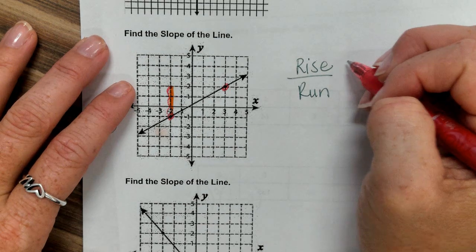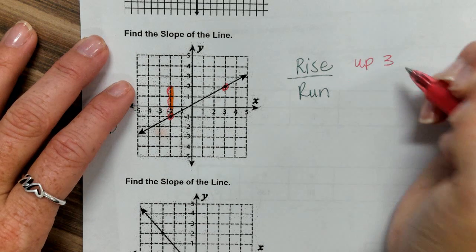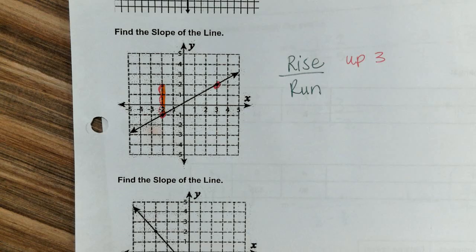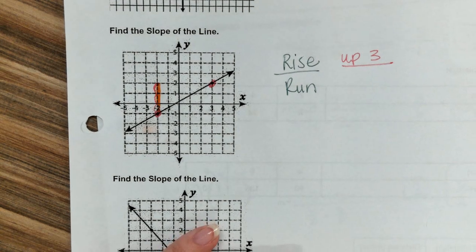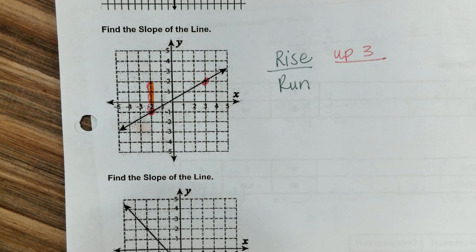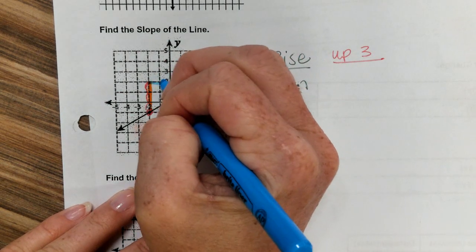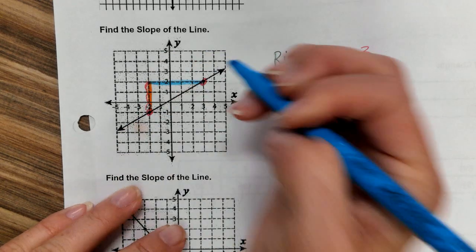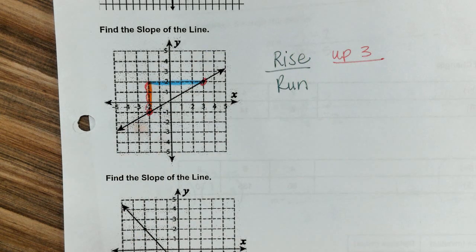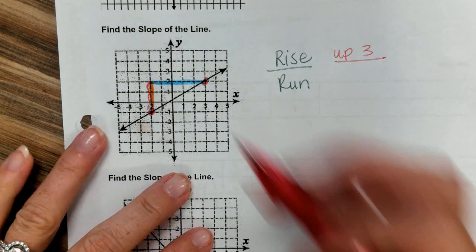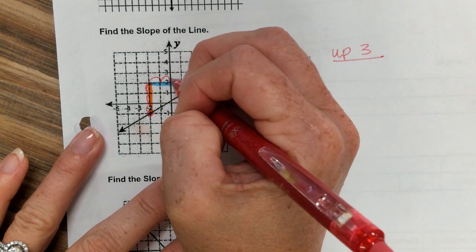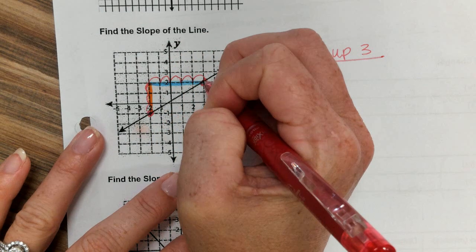My rise is up 3. Is up positive or negative? Positive. Okay? Now I'm going to run from the spot I left off to the dot. I am going to count how many spots I ran. 1, 2, 3, 4, 5.